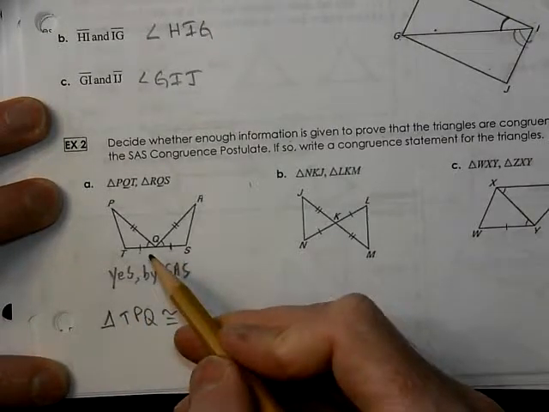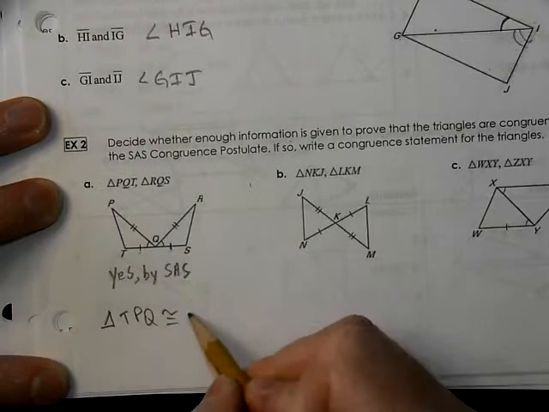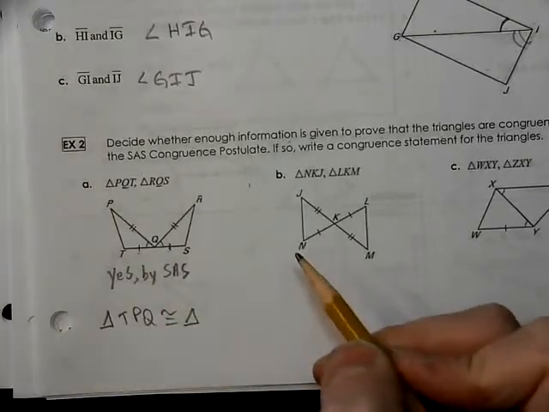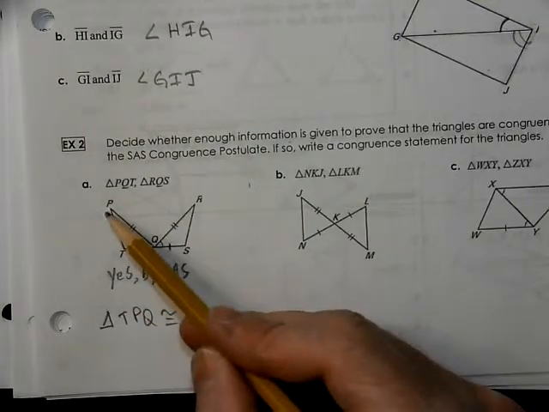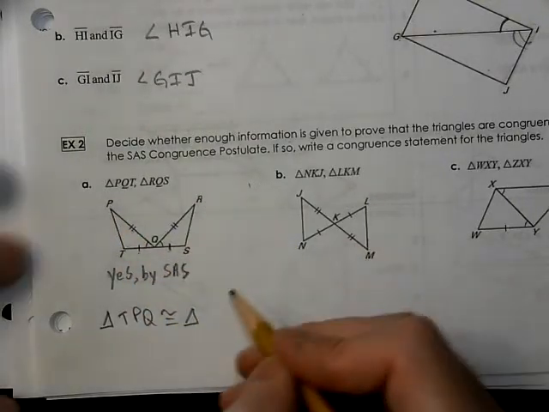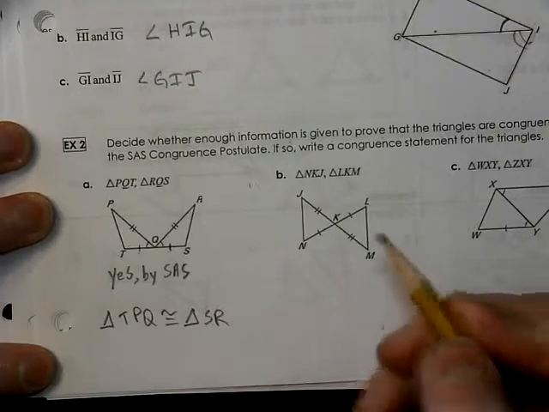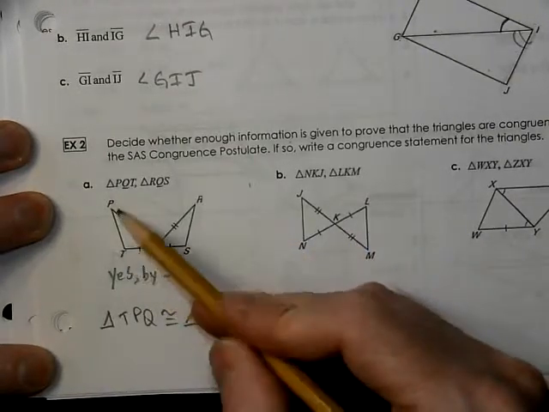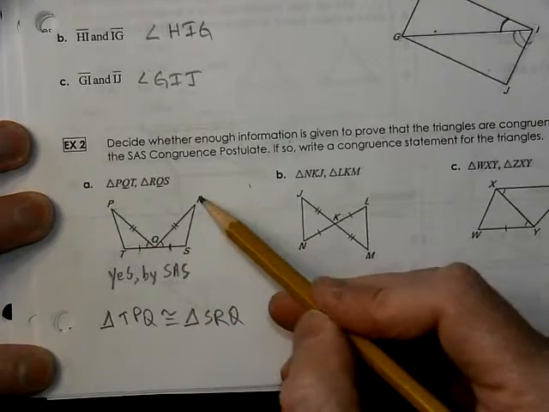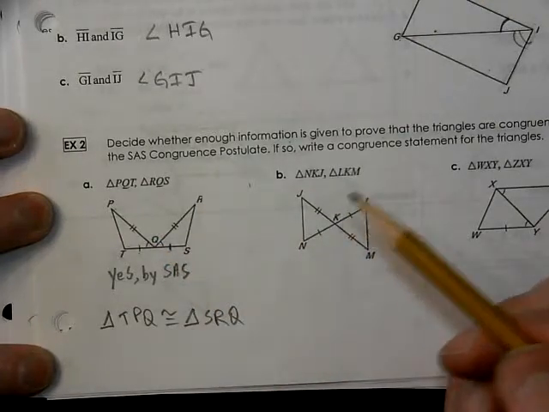You can name that first triangle any way you wanted to. The second triangle has to be named in the corresponding fashion. So we said T to P, so it has to be S to R, and we have to end with Q. So now TPQ goes with SRQ.